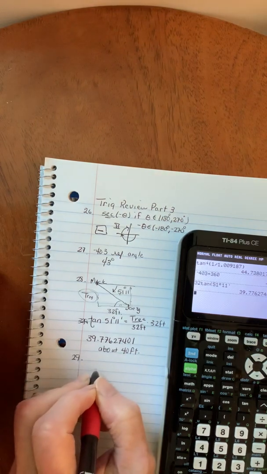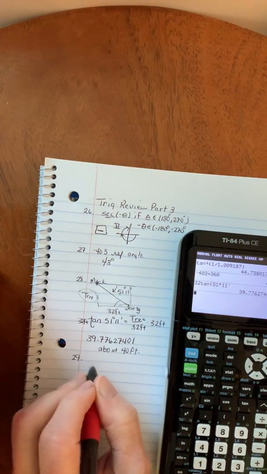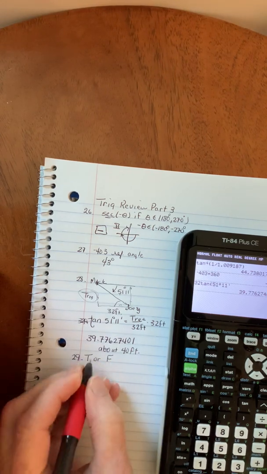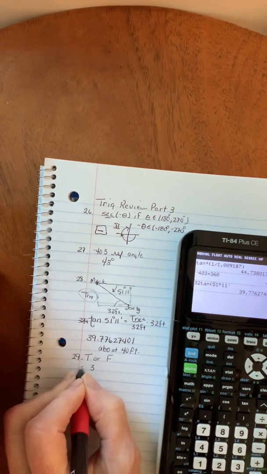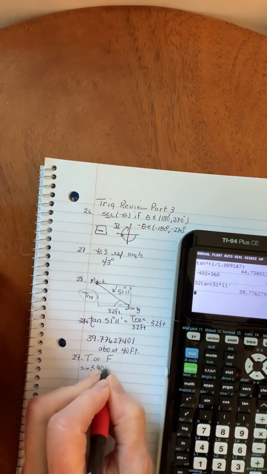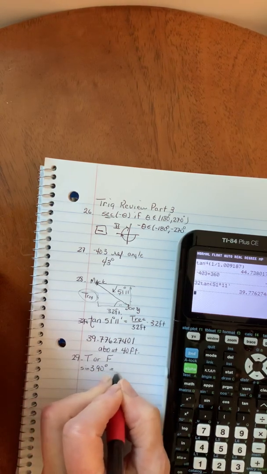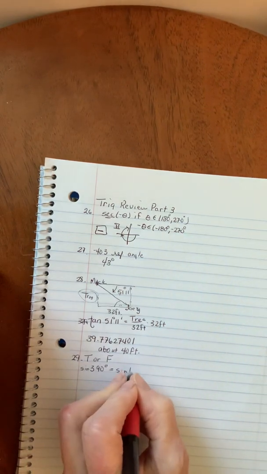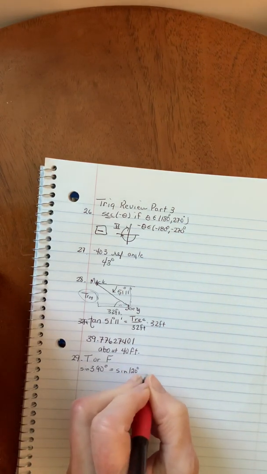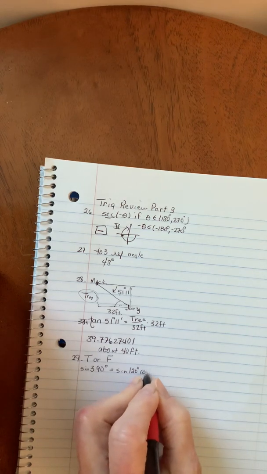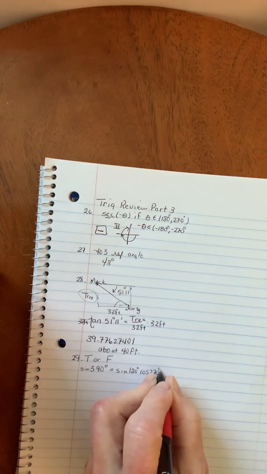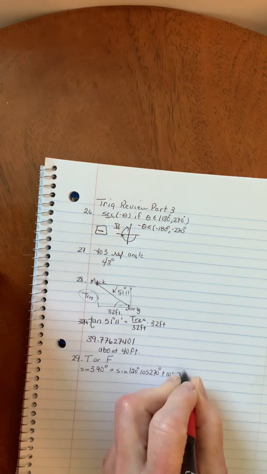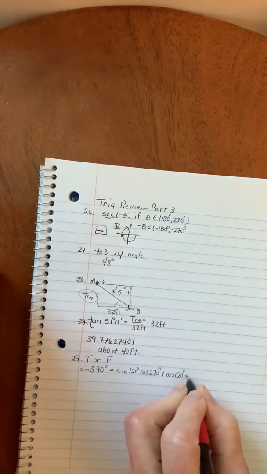Let's check out number 29. Is this statement true or false? It's got sine of 390 degrees. So sine of 390 is equal to the sine of 120 cosine of 270, plus the cosine of 120 sine of 270.